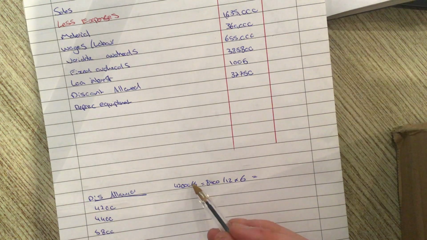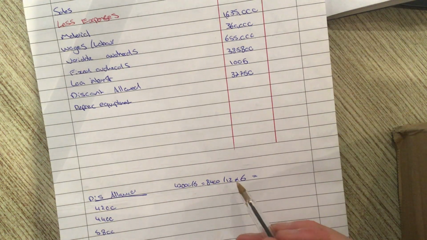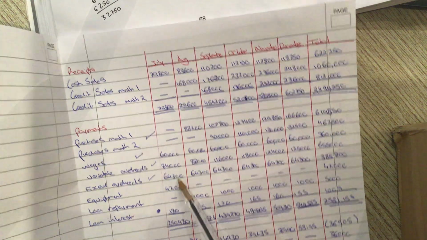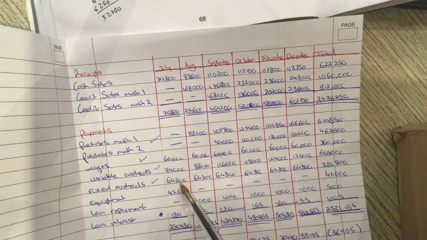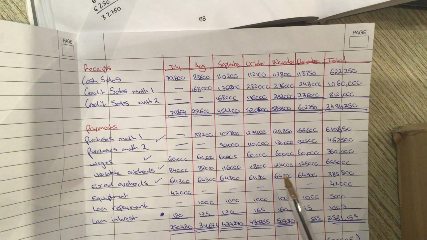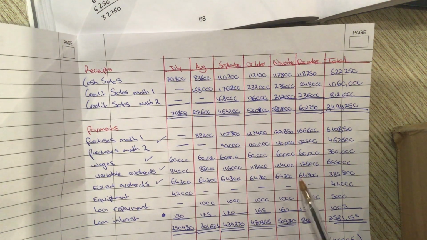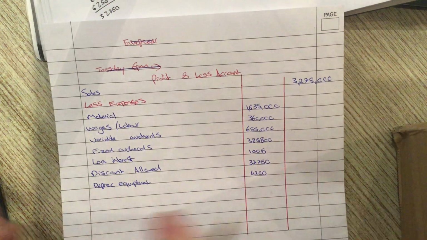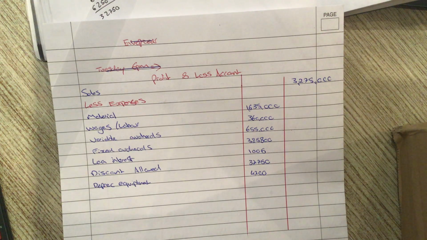Sorry, I can't even see that. Sorry, 42,000 for that, divided by 5 is 8,400, divided by 12, multiplied by 6. Why? Because we're doing it for 6 months. Okay, so technically there was 700 euros taken off all these, okay? So 700 taken off that, 7, 14, 21, 28, 35, 42, so 4,200 euros. Okay, so depreciation and equipment was 4,200. That was absolutely fine.